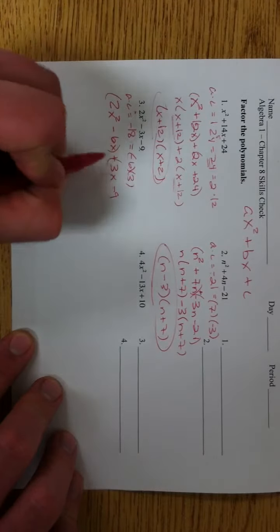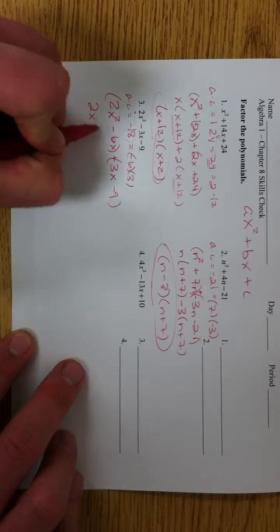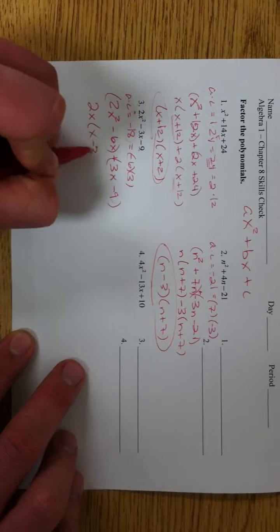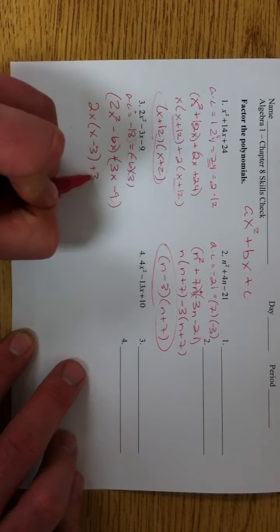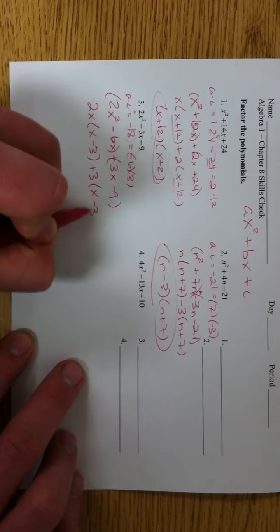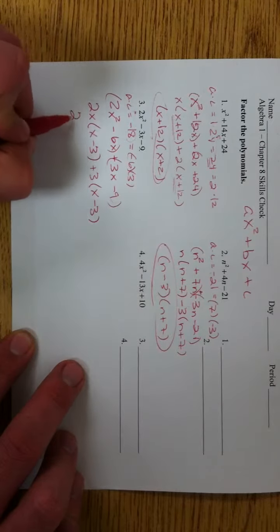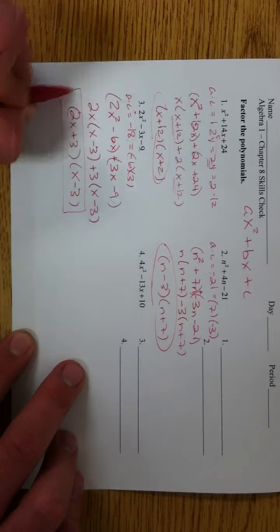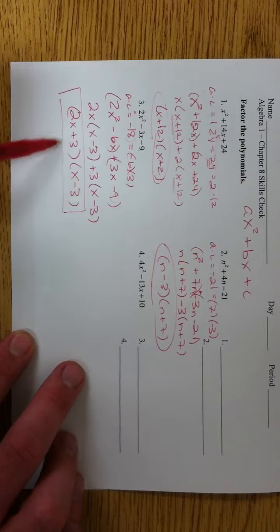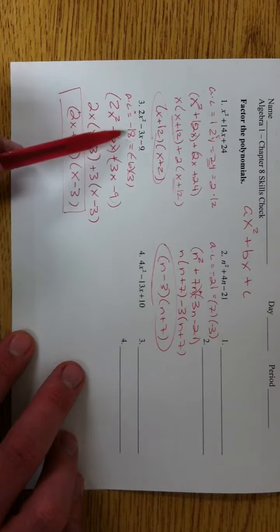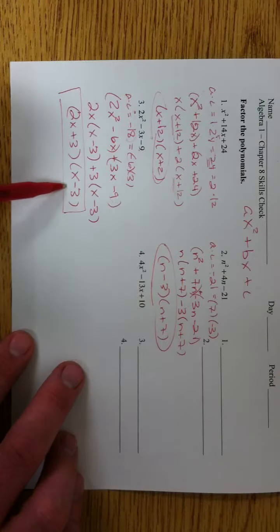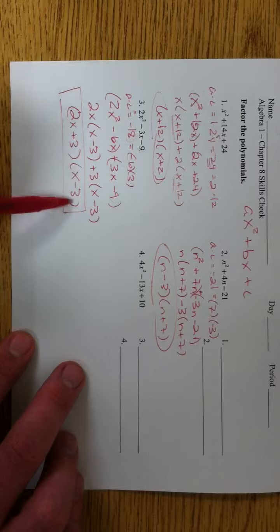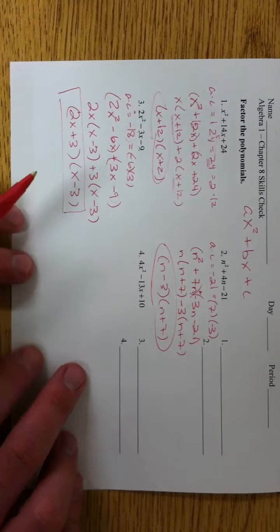So now go through and do your grouping. 2x is the greatest common factor here, and what I'm left over with is x minus 3. Greatest common factor here is 3. You're left with x minus 3. Now, when I pull out my greatest common factor of these 2 terms, x minus 3 is a factor of both. This is factored as far as I can go. Remember, we can always multiply these back together to check to see if it gives us the original. In this case, it will. Also, double check to make sure that we have factored completely. Can I factor either of these any further? The answer is no, so I'm done.